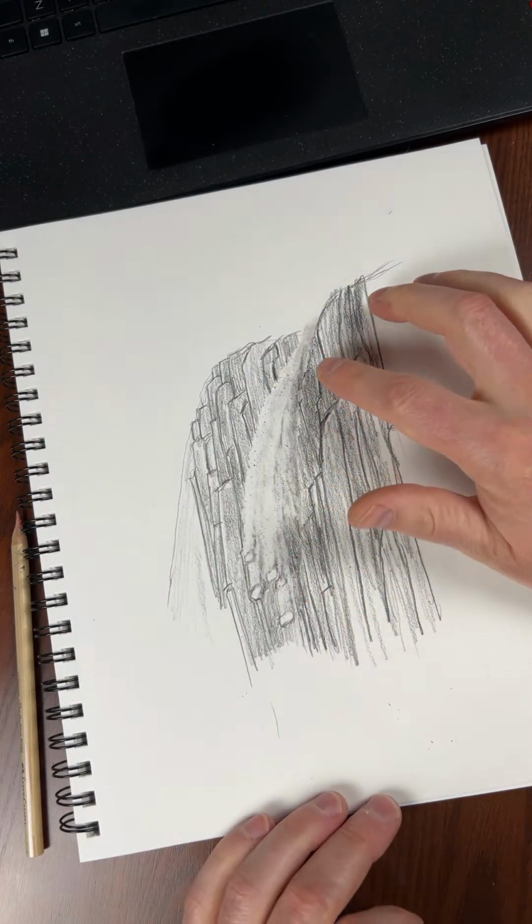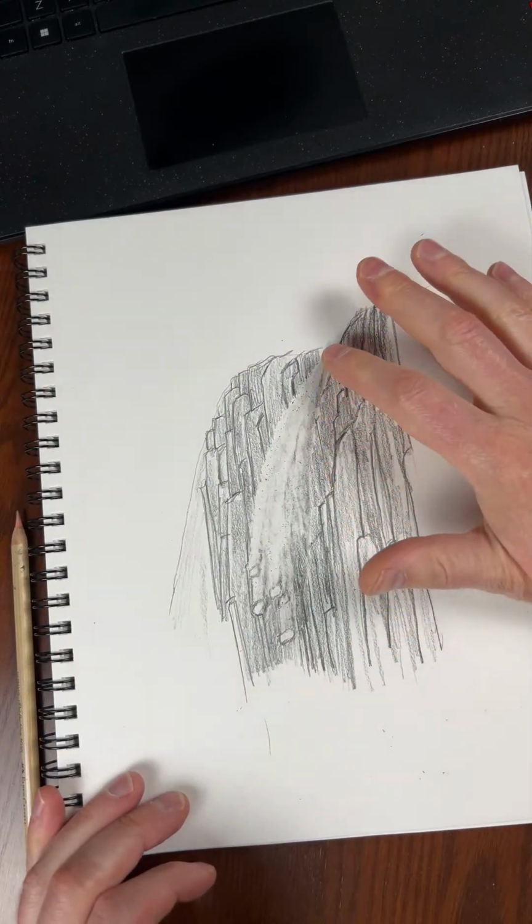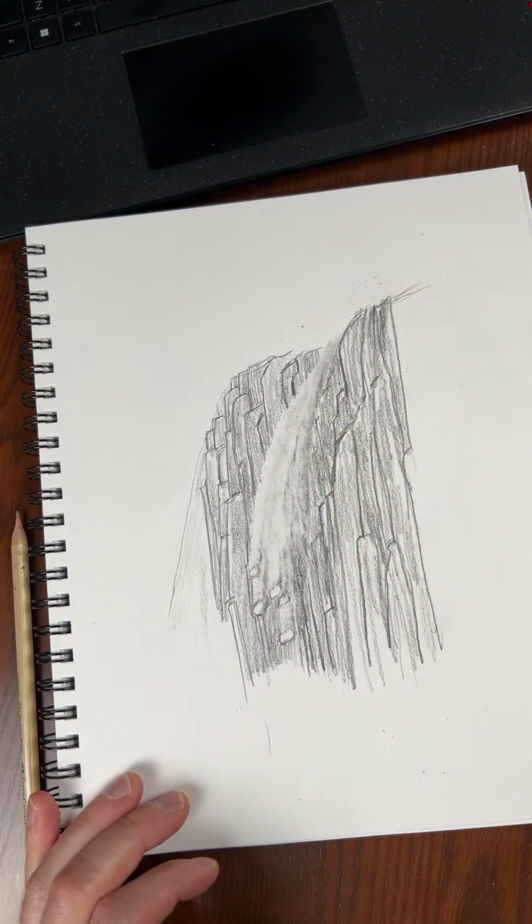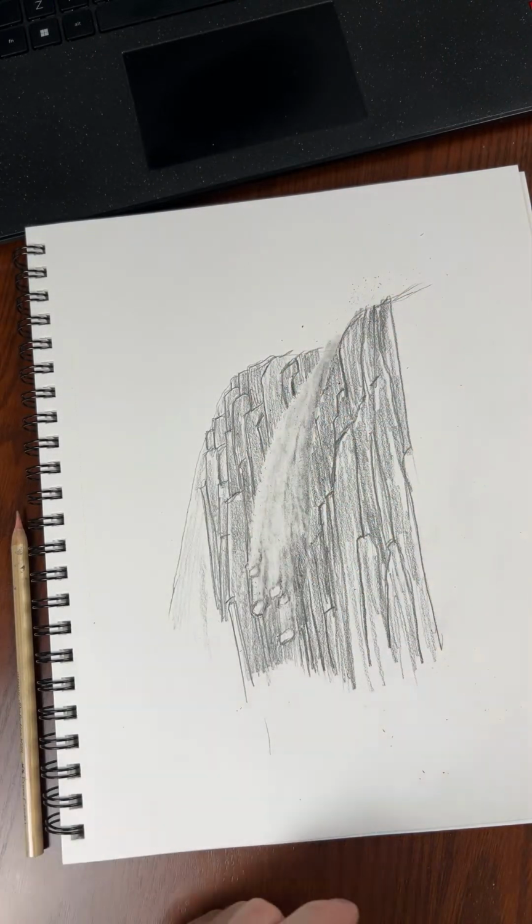It's getting a little muddy where my cloud of rock debris falls and the cliff starts. So I'm trying to define that a little bit more.